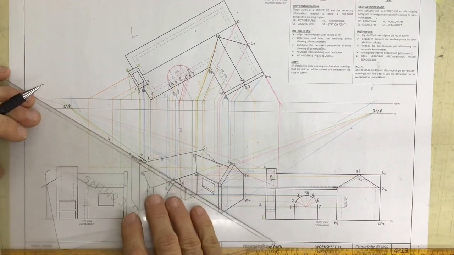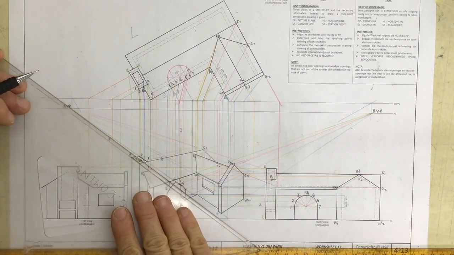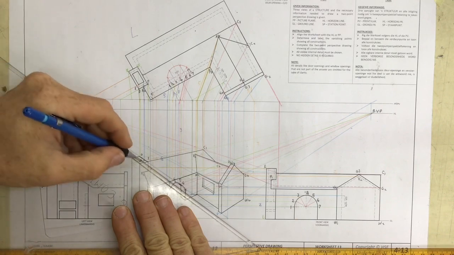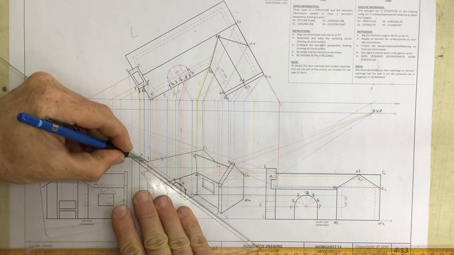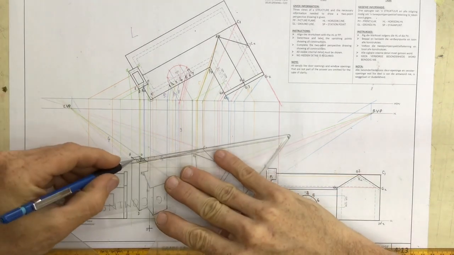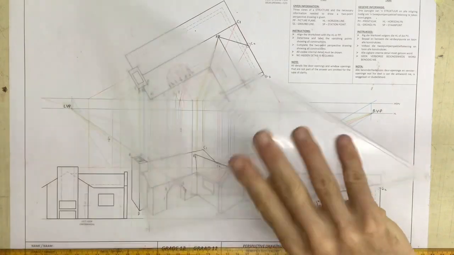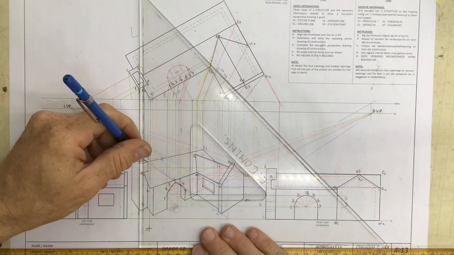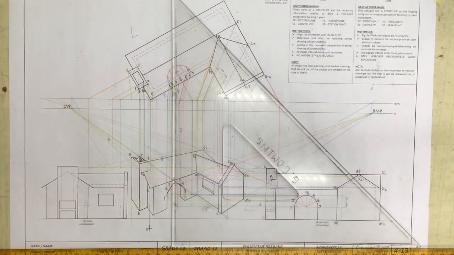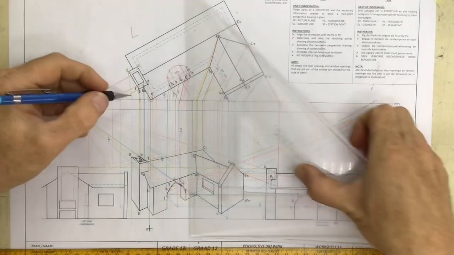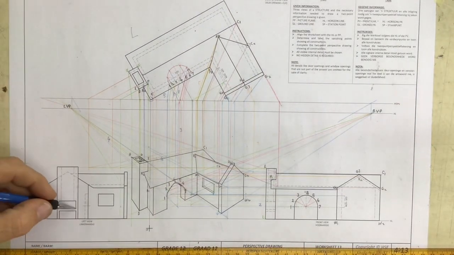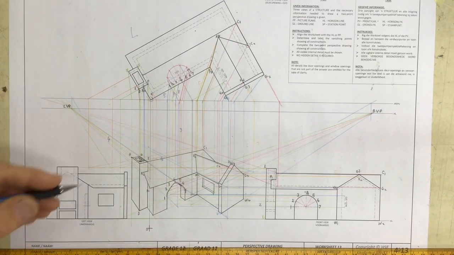Take that back to LVP, and I can draw that part, and I can draw that part. And obviously it is a hole, so I have a little line that needs to go down there as well. Okay, I have got the front part of this over here, or the fireplace part in there.